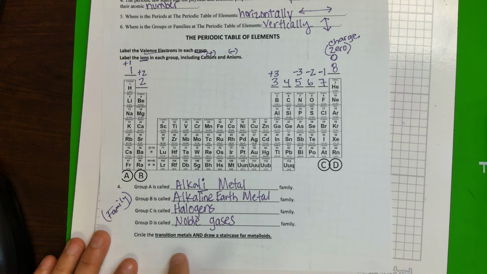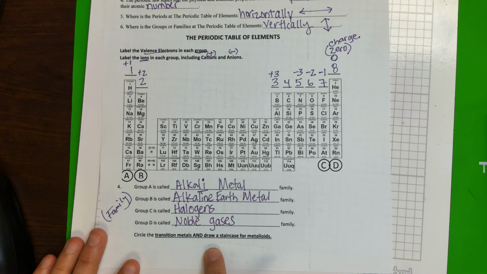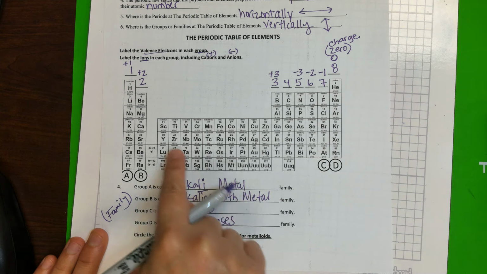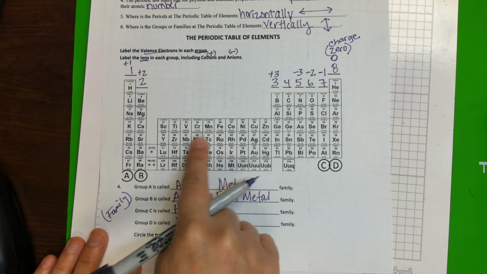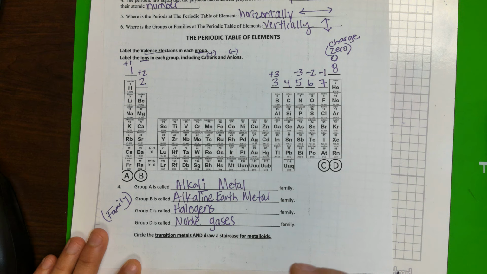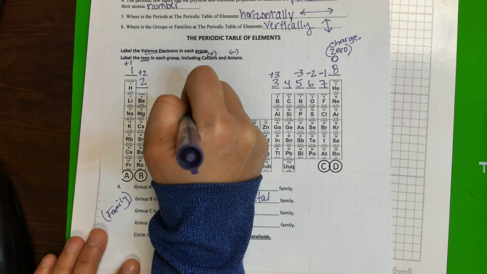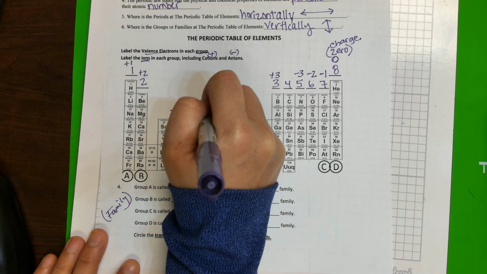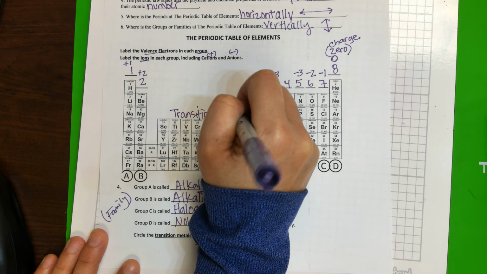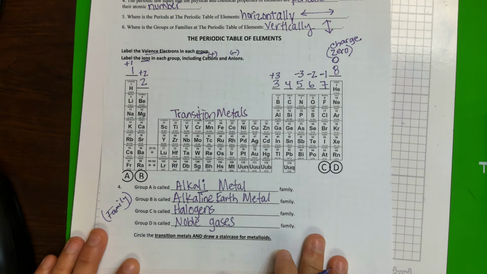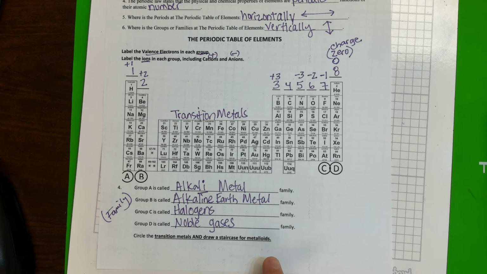Circle the transition metals, and also you're going to draw a staircase for the metalloids. It's hard to write all this for part of your transition, so what you could do is just type up at the top, these are your transition metals. Now the metalloids, those are tricky.